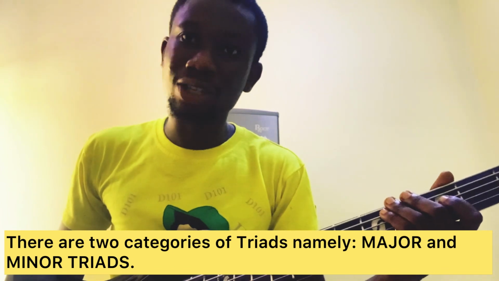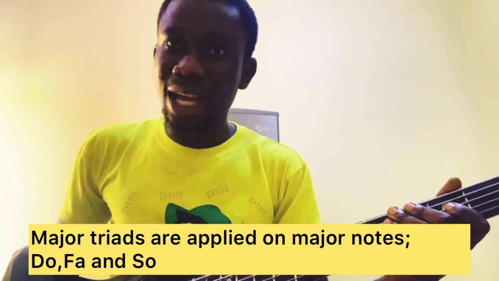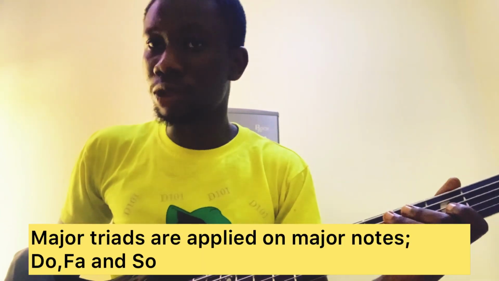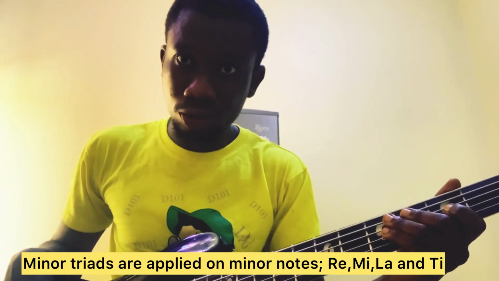Now we have the major triads. There are 2 categories of triads: the major triads and the minor triads. The major triad is applied on the major notes, as I told you earlier. The minor triad is applied on the minor notes. The major triad, when applied on the major notes, follows the same pattern or sequence.